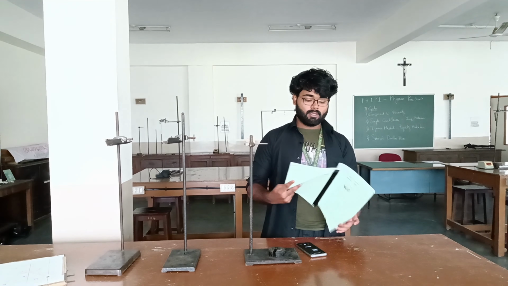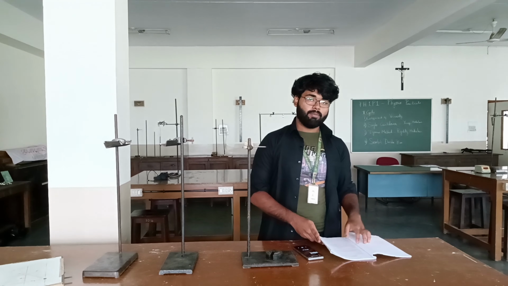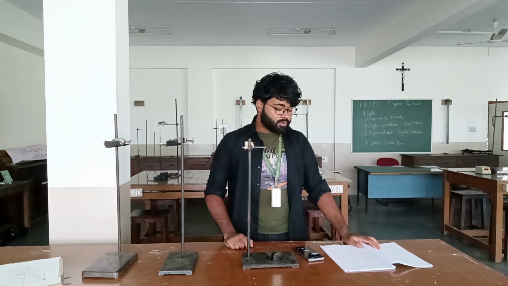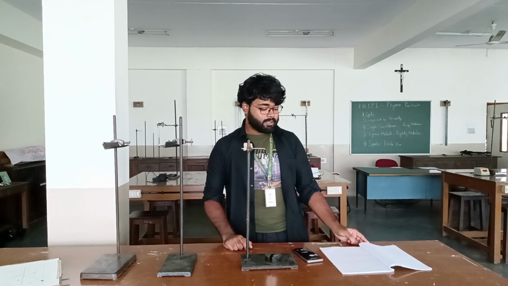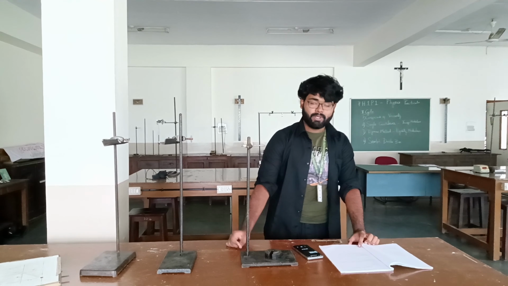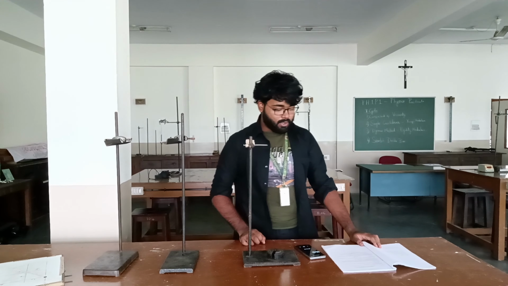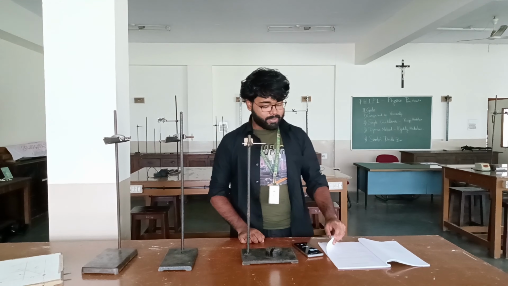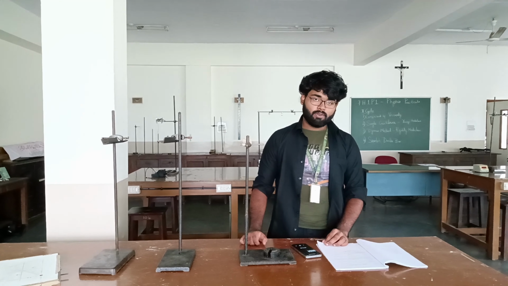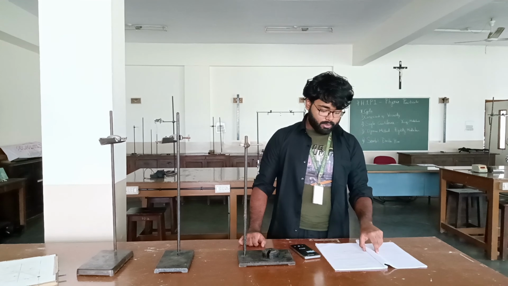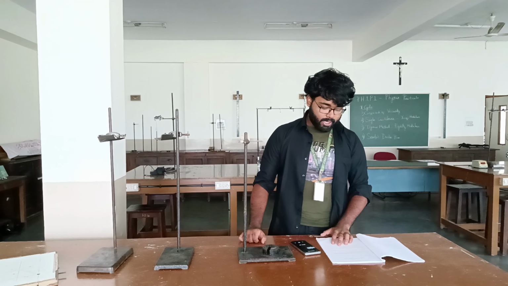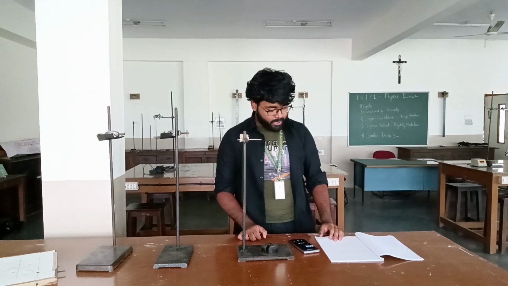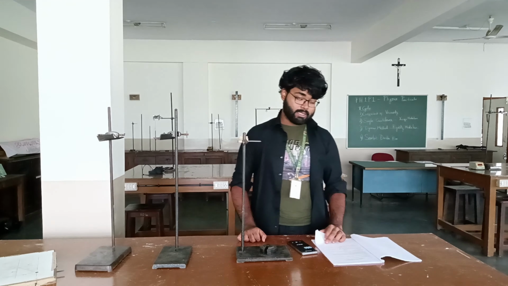This is the experiment for first year lab, first semester. For this experiment, we're checking the verification of the theorems of perpendicular and parallel axis. The verification of this theorem basically revolves around the principle of moment of inertia, where we have two formulas: Iz is equal to Ix plus Iy, and Iz is equal to I naught plus M L squared.